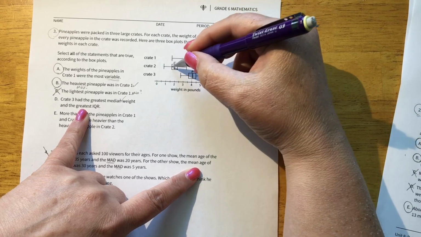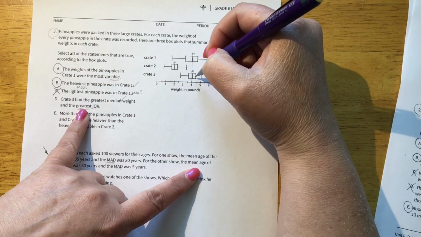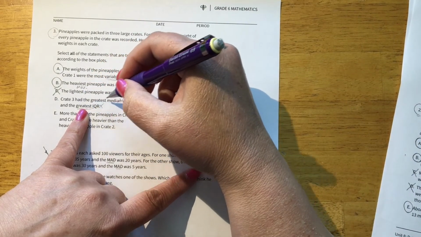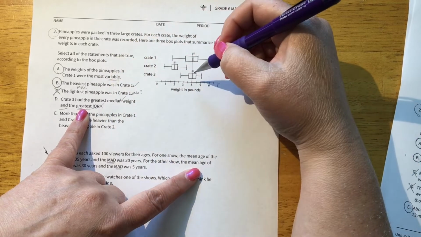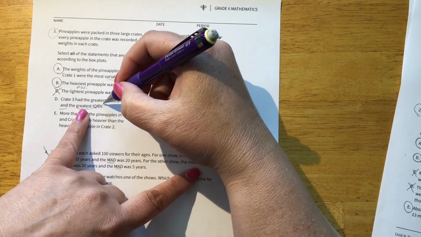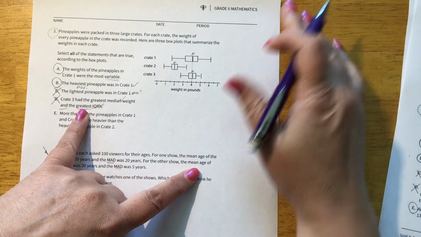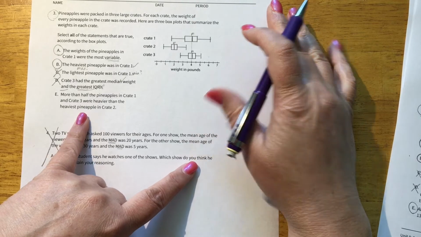It's not the smallest, but it's not the biggest. It's not the greatest. So no, that one's a no. So does it have the greatest median and the greatest IQR? Since it had not the biggest IQR, that is false. Okay. So far, we only have 2 true answers. Let's see if there's any more.